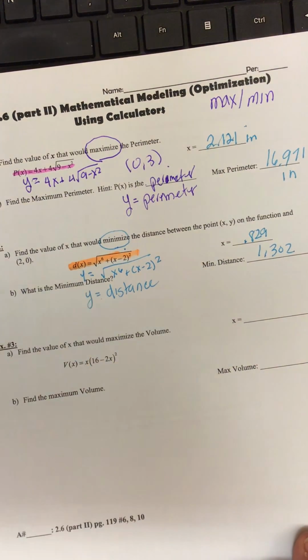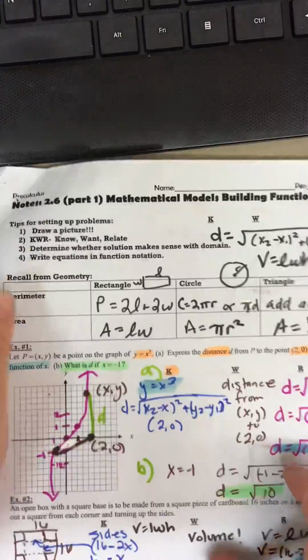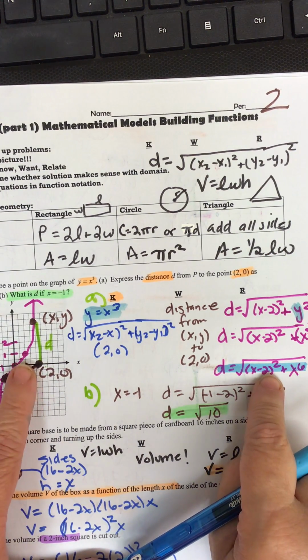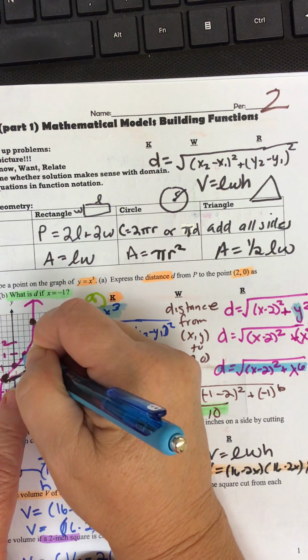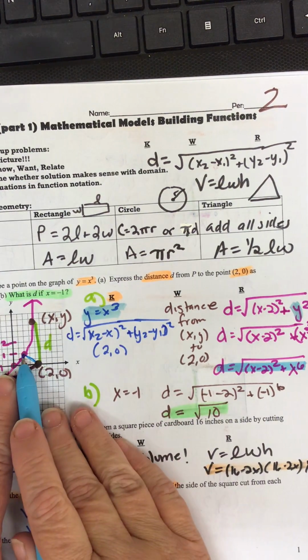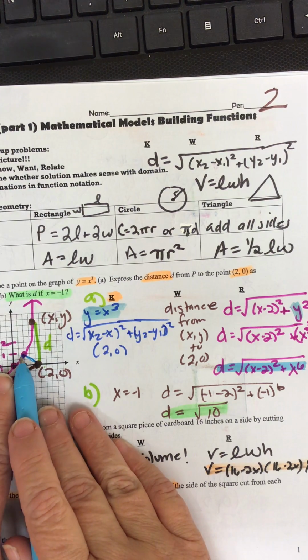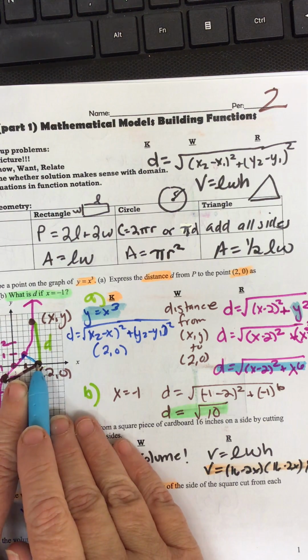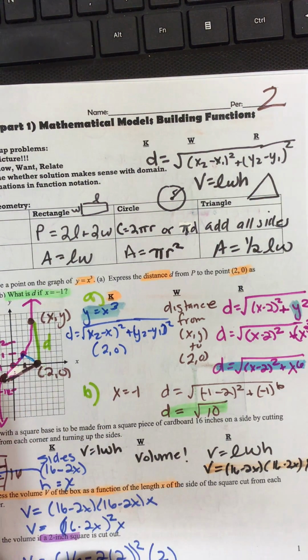So let me tell you what that means. If we go back to the original problem that we did here, let me get one that's already filled out. We said that there's a point on this graph, so this had to do with this problem that we did right here. You could see the formula, same formula. That means there's a point on this graph where x is 0.82, such that the distance from that point where x is 0.82 is the smallest distance to the point 0, and this distance is 1.302.